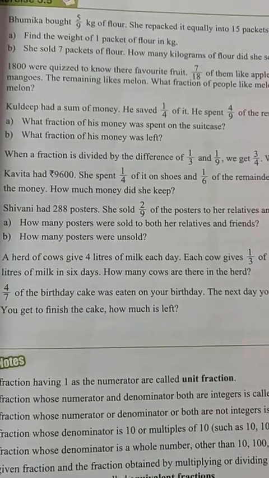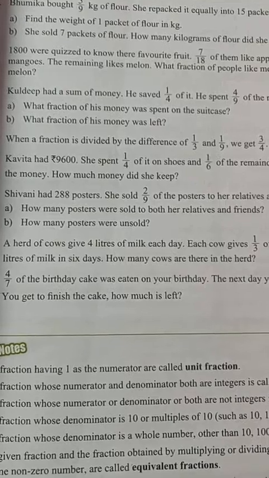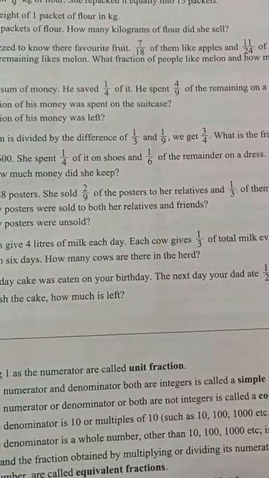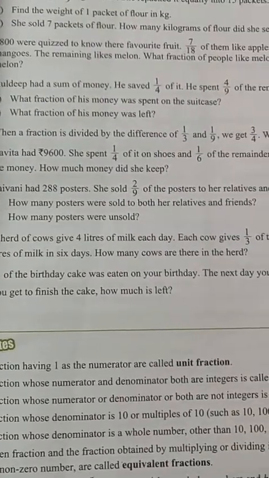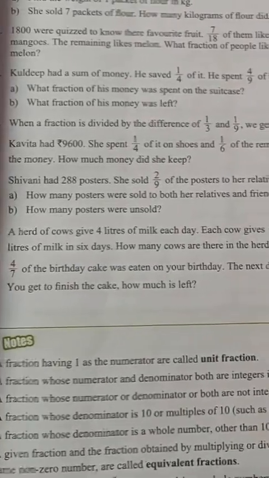So children, here is the explanation of question number 2 of exercise 2.5. 1800 people were quizzed to know their favorite fruit. 7 by 18 of them like apples and 11 by 24 of them like mangoes. The remaining like melon. What fraction of people like melon and how many people like melon?